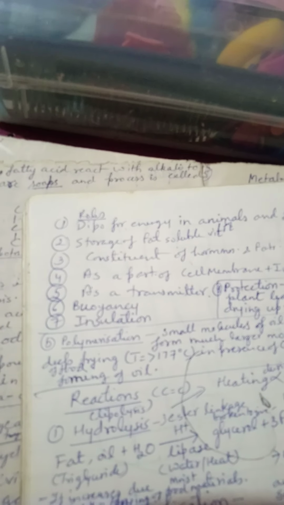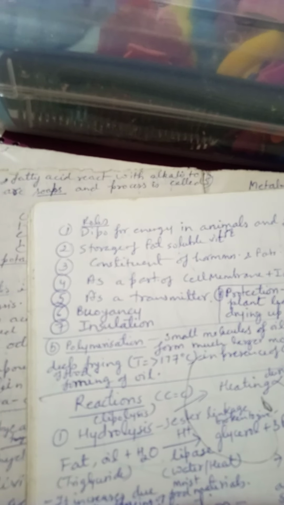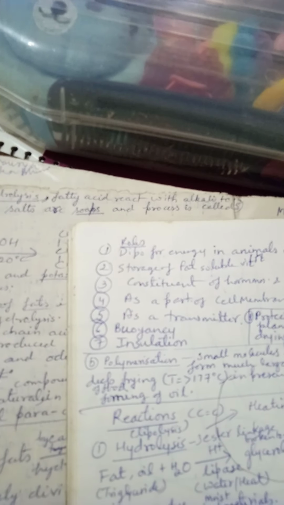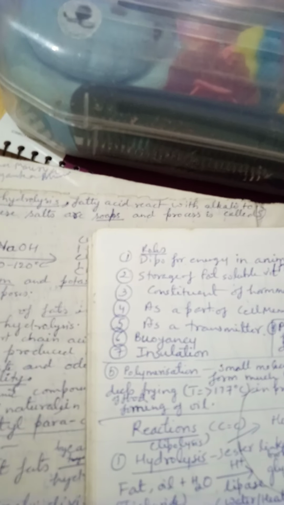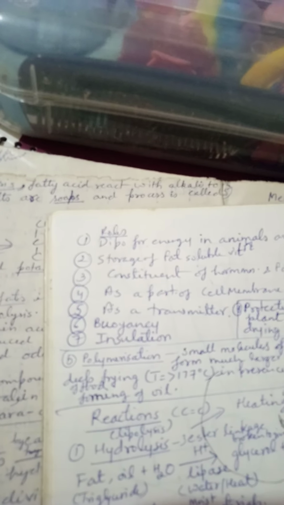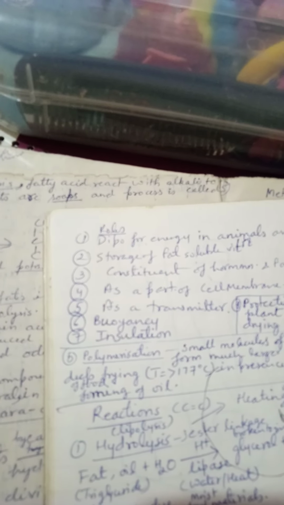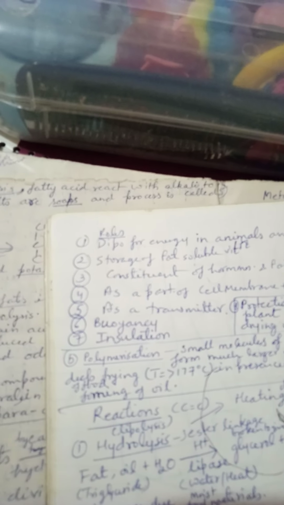Have you ever seen groundnut seed? You eat it, and that gives you a thickened layer over the tongue. This is nothing but the rich lipid that is present inside the seed. The second role we could discuss is storage of fat soluble vitamins. We have certain vitamins which are actually fat soluble in nature, so in that case also, lipid acts as a storage of fat soluble vitamins.